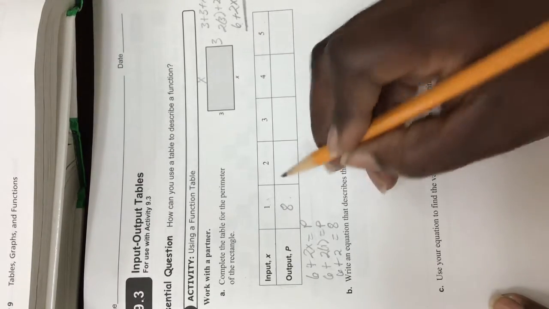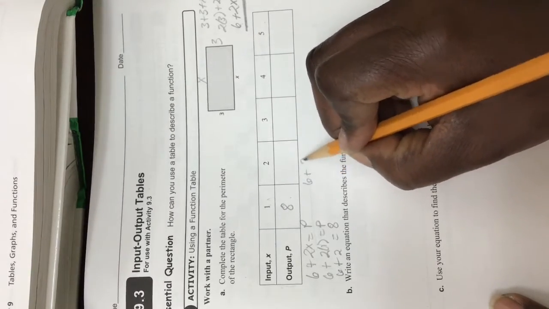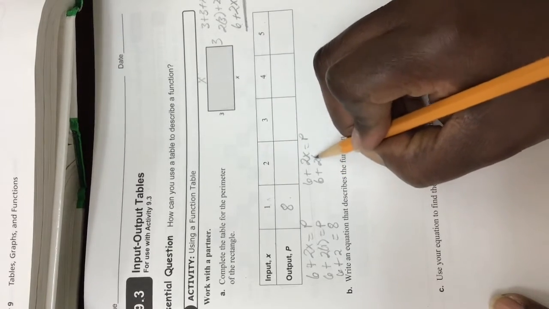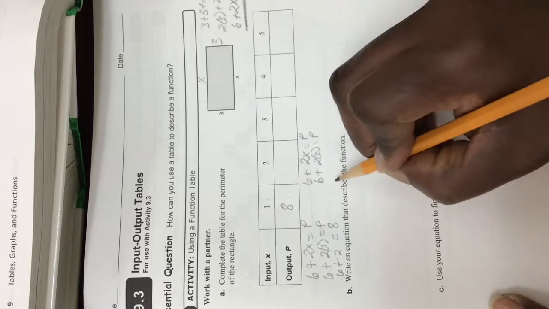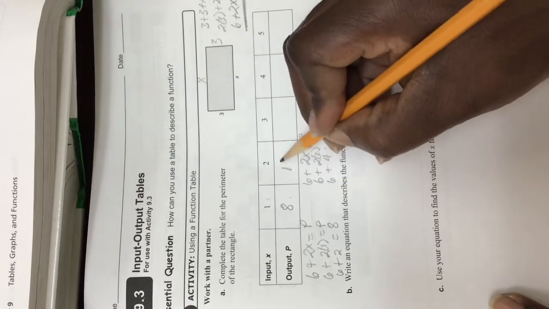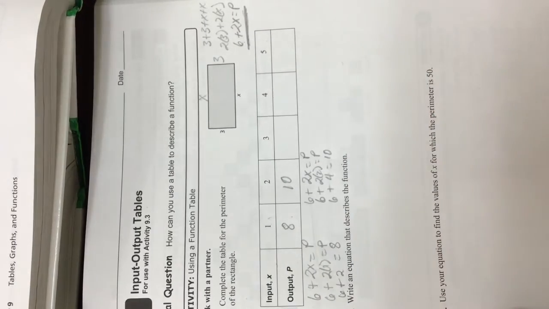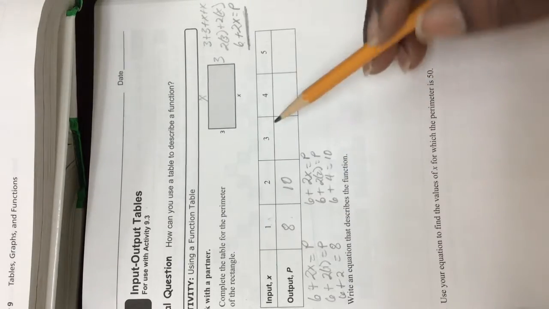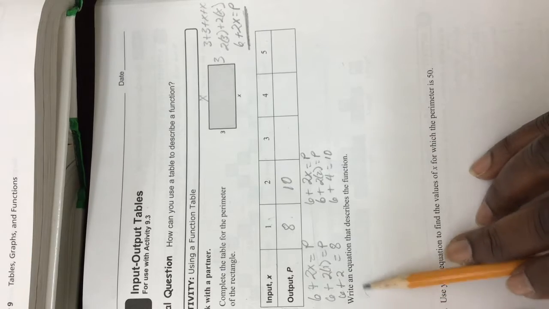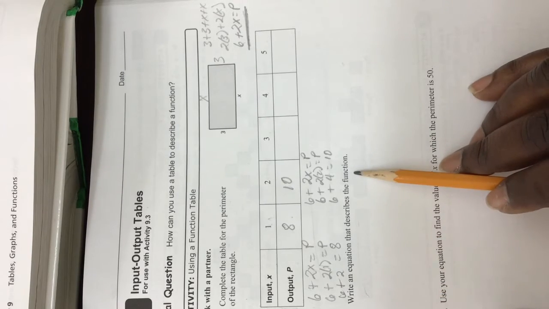So let's take a look at the next one. 6 plus 2x equals p. 6 plus 2 times 2 equals p. 6 plus 4 equals 10. So now our value is 10, okay? So now you should be able to complete the rest of that to get an idea of how an input table works, okay? From there, it says write an equation that describes the function.